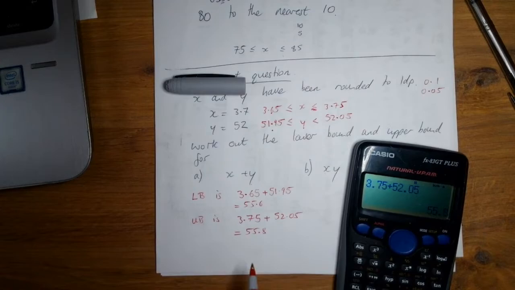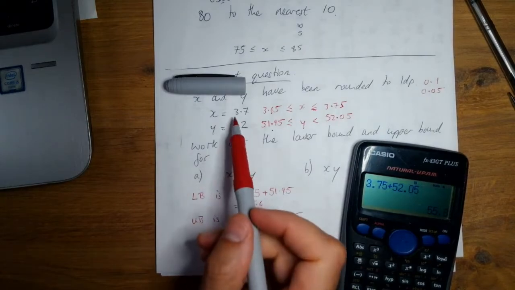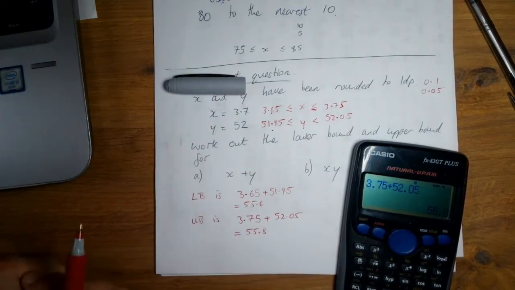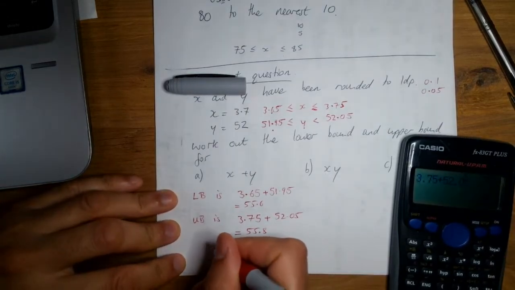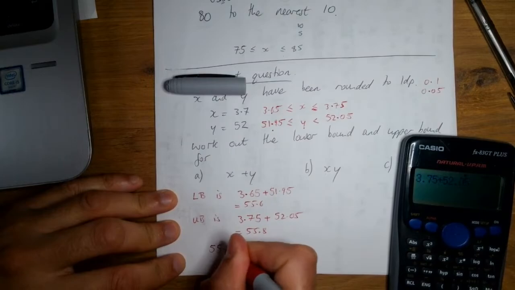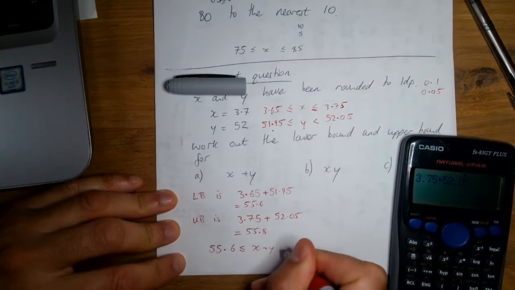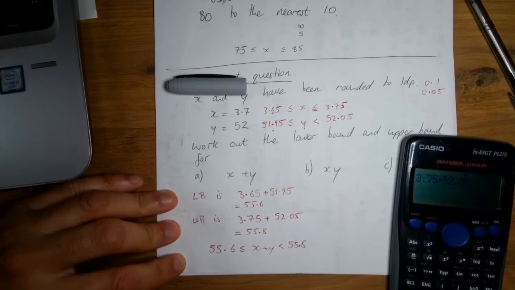You will notice that they are 0.2 apart. They're not 0.1 apart, they're 0.2 apart, perhaps because you've added two things that have been rounded to 0.1. Anyway, there they are, and it would be a good idea to present the final answer as an error interval. You don't have to do this, but it's a good habit to be in. So there it is there.